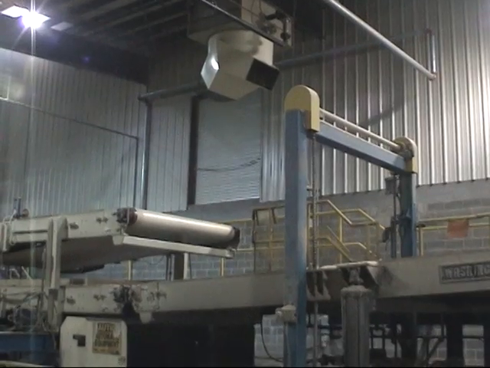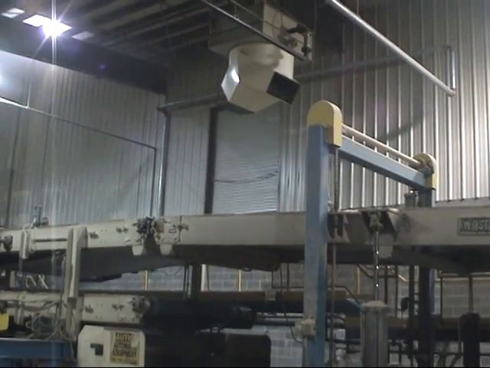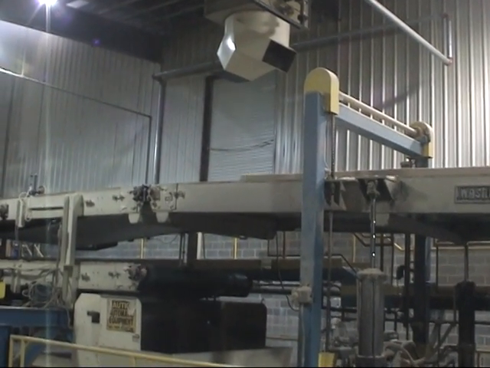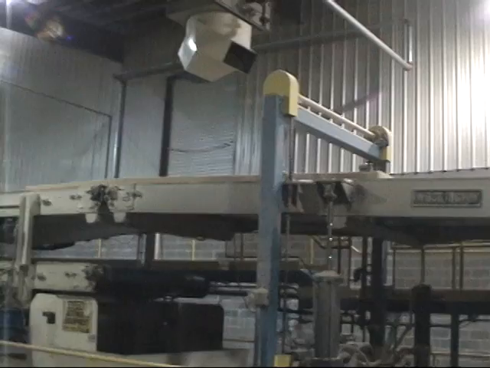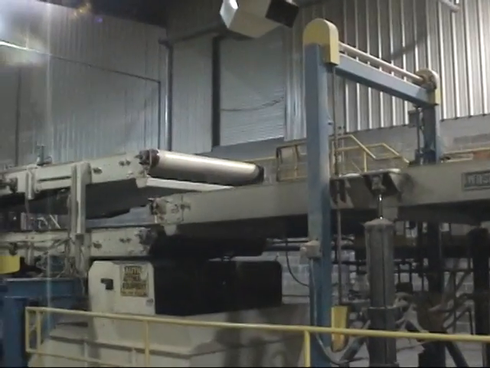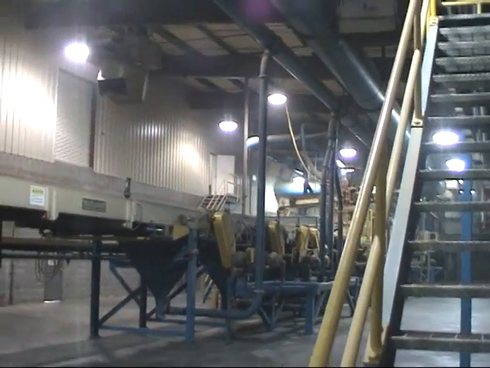And according to the thickness, in a few minutes we'll have a fat panel. And for the people that aren't familiar with MDF, what is medium density fiberboard used for mostly? Making furniture, cabinets, doors, entertainment centers, tables, most of your interior buildings. Is this a typical MDF plant?